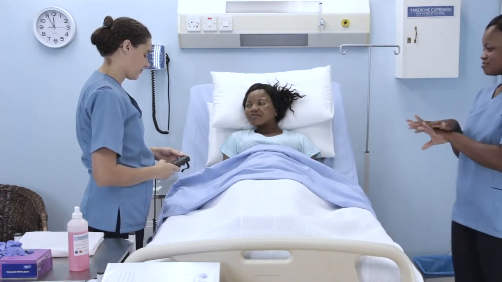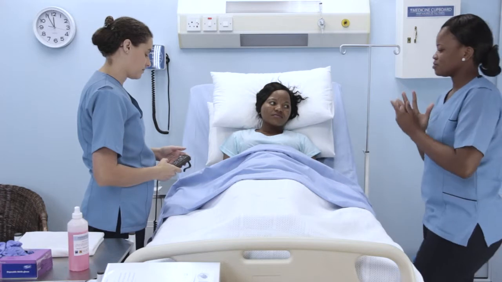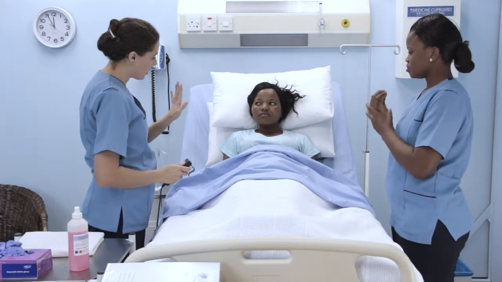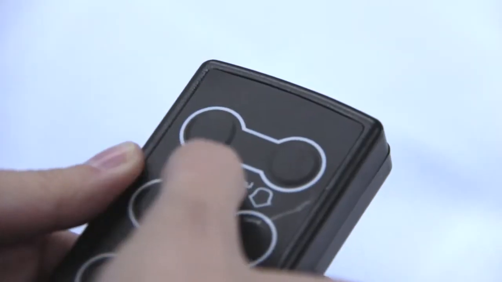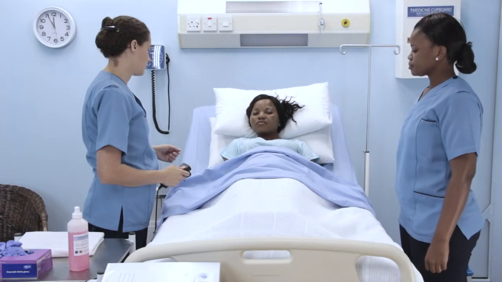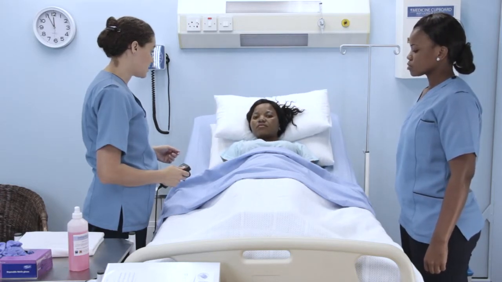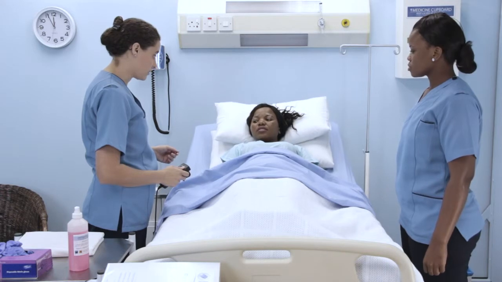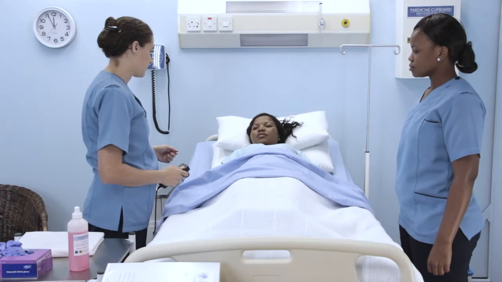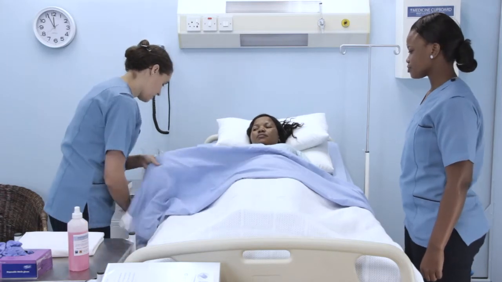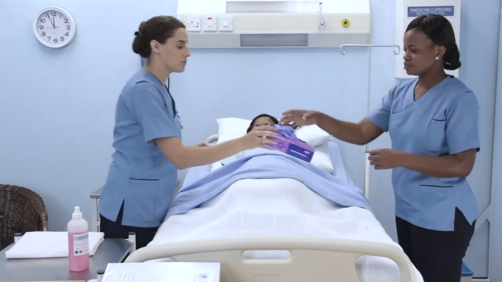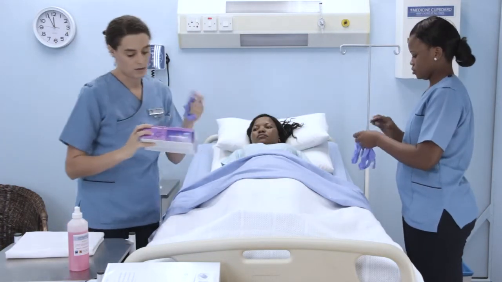The second care provider should be positioned on the opposite side of the bed. Adjust the head of the bed to a flat position or as low as the patient is able to tolerate. Put on clean gloves if expected to touch bodily fluids.